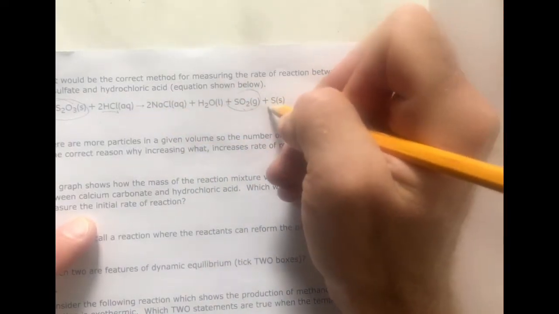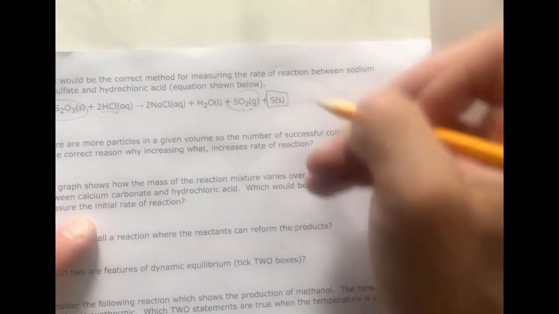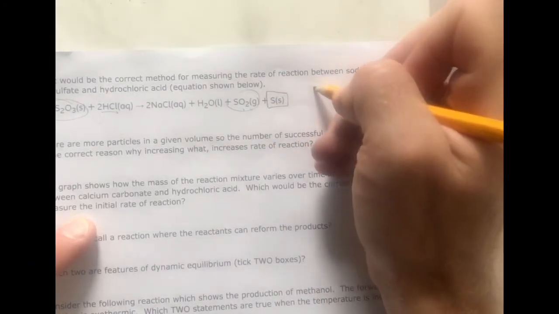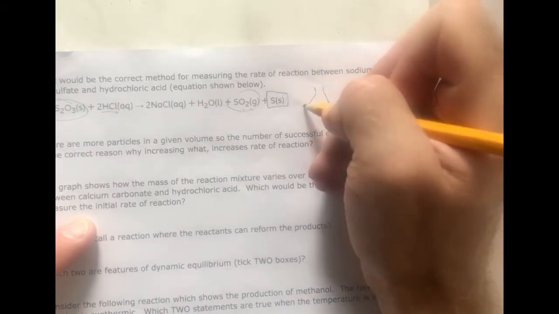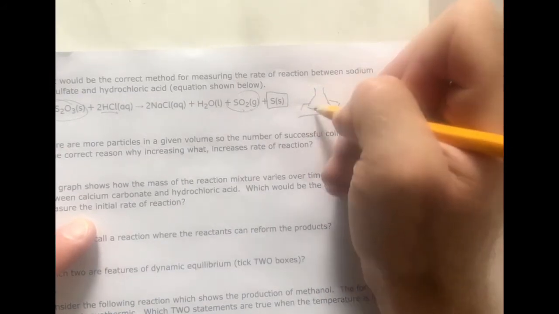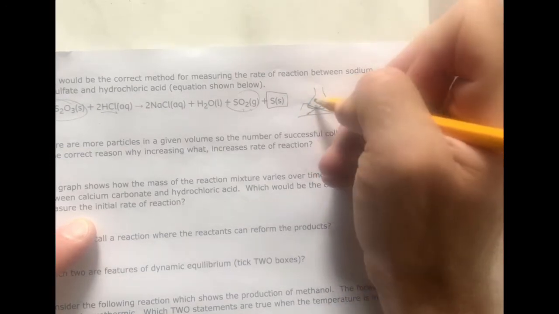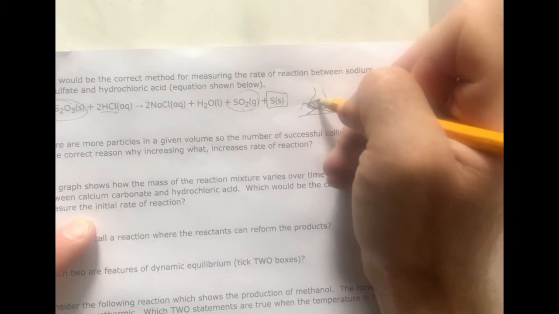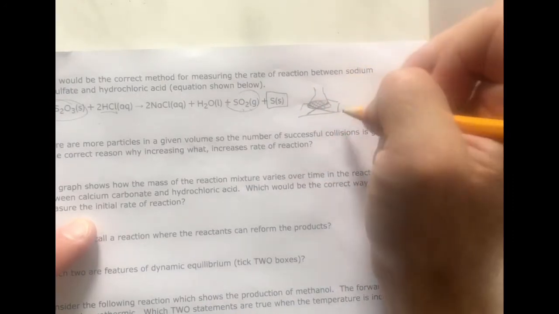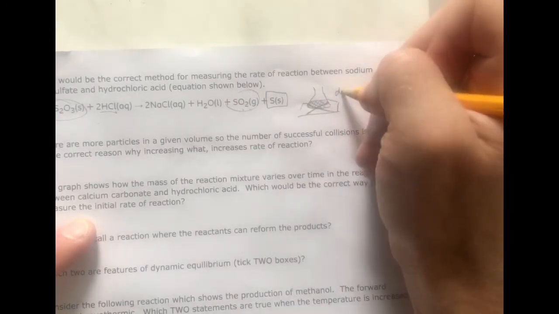So whenever you have a solid like this, that's the one where you have to basically do it in a conical flask. There's my conical flask. And then you put a cross underneath. There's my cross on a bit of paper. And you wait until the solution turns cloudy, or if you like, you can't see the cross anymore. Now that, of course, is known as the disappearing cross.